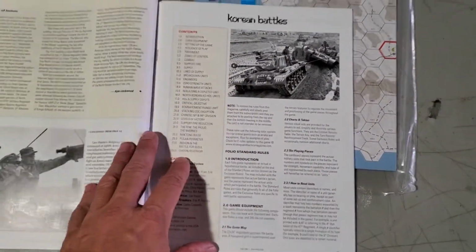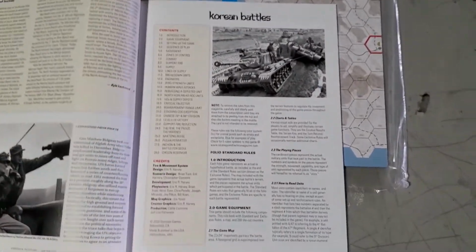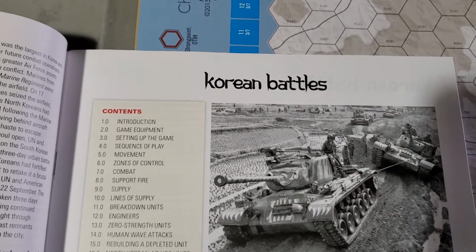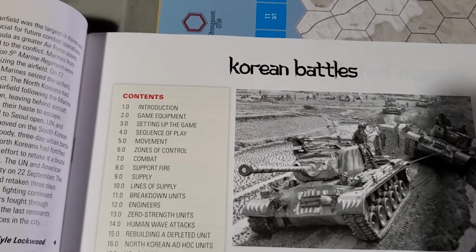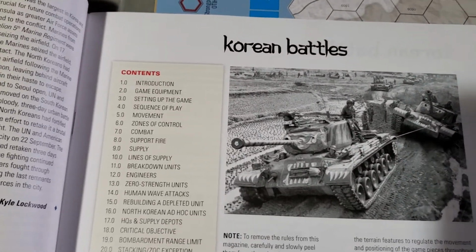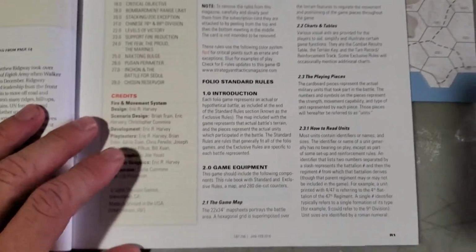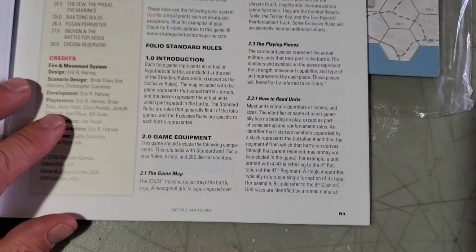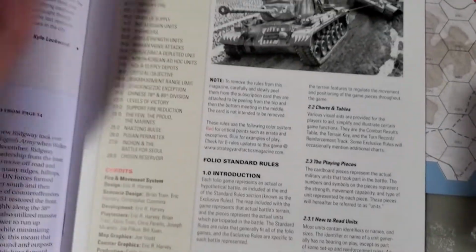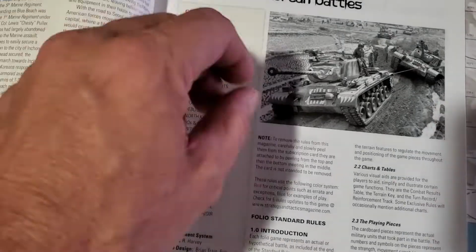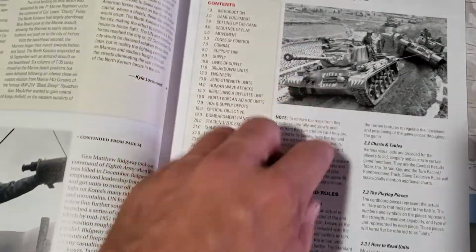The articles are good. Now, here we get to the rules section. It is called Korean Battles. Looks like it uses the Folio. If any of you guys are familiar with the Folio series rules, where each side has some artillery markers and stuff that they can add to battles on the field.